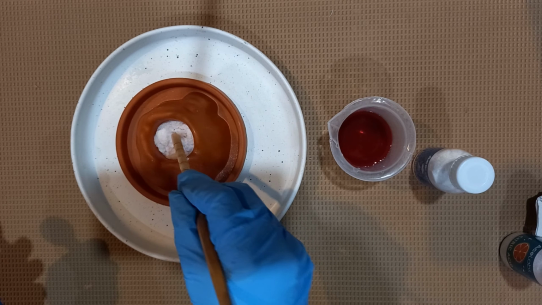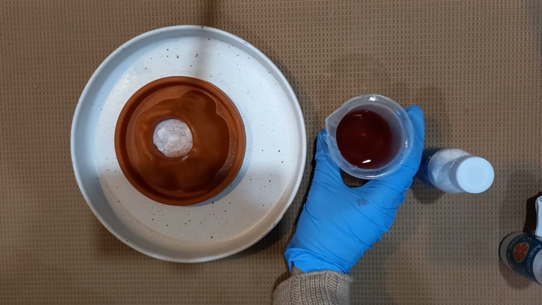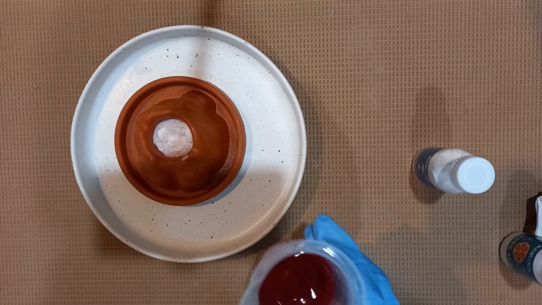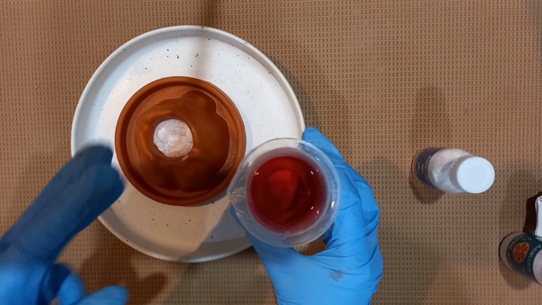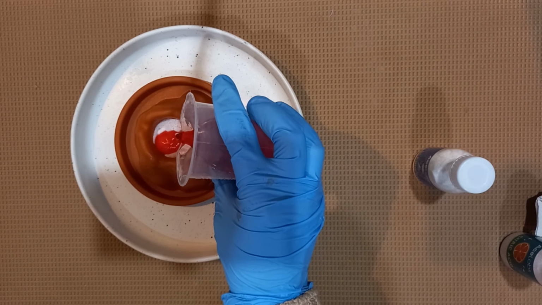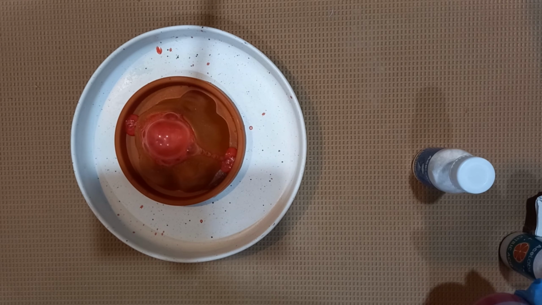Mix it well. Now it's time to pour the red water into it. Are you ready? Let's go. Whew. You can see a lot of bubbles are coming up.